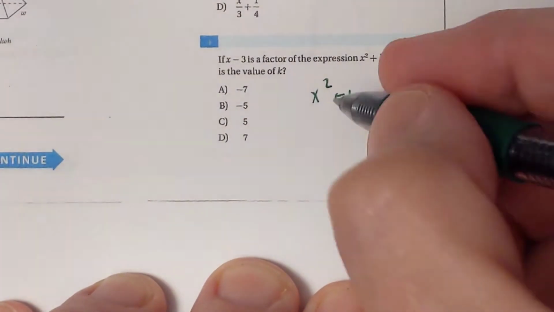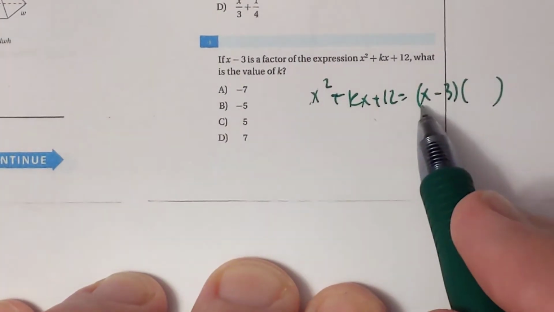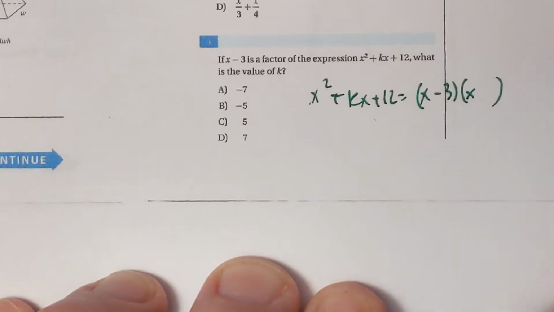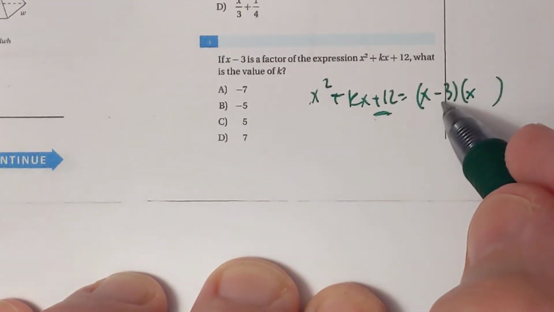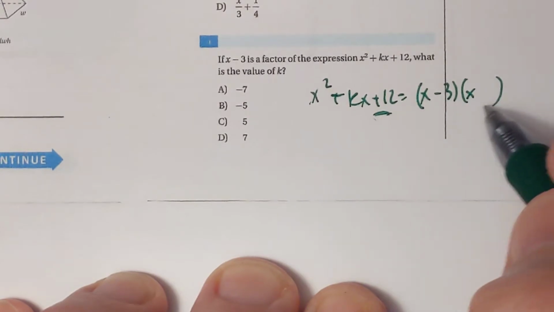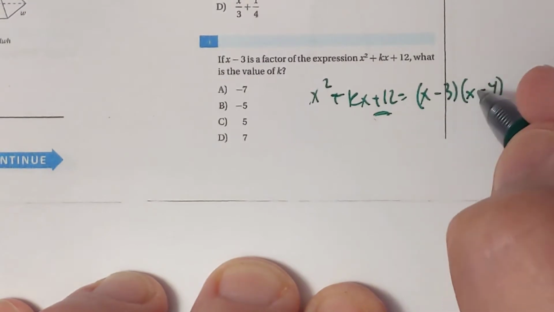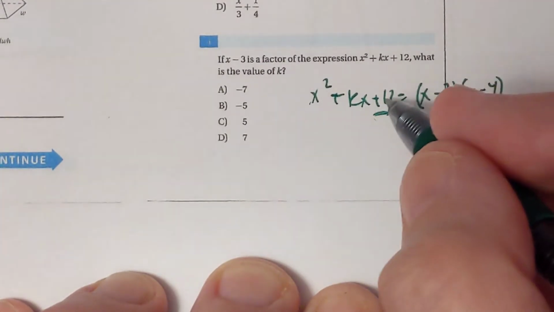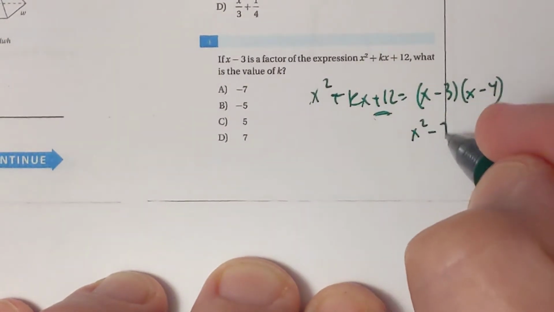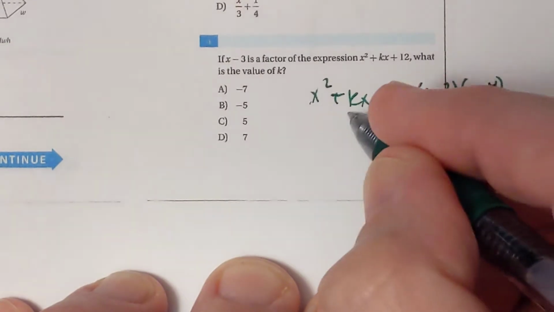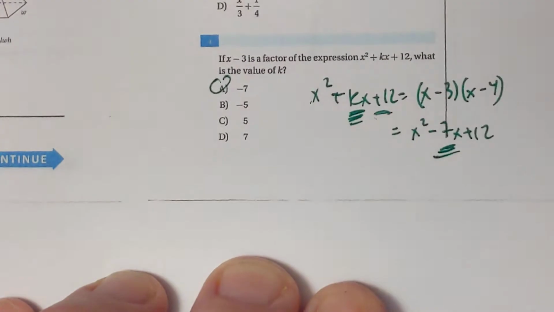Okay, so one way to figure this out is, since you've got just an x squared here, if this is x, this is going to have to be x. And since this is plus 12, I know that minus 3 here is going to be multiplied by some number to get up to 12. So that would have to be minus 4, negative times negative to make it positive, 3 times 4 to make it 12. Then you can just expand this out, and you get x squared minus 7x plus 12. So if kx is negative 7x, then k is negative 7.